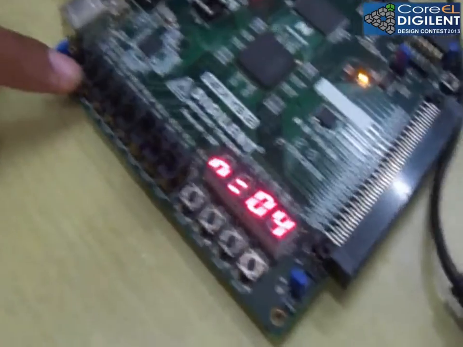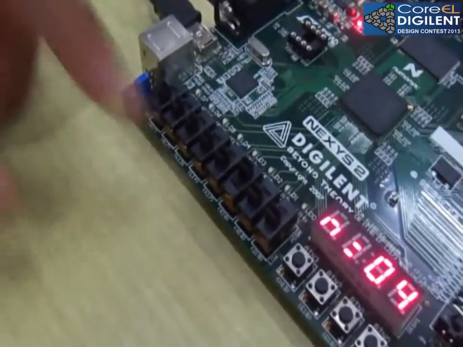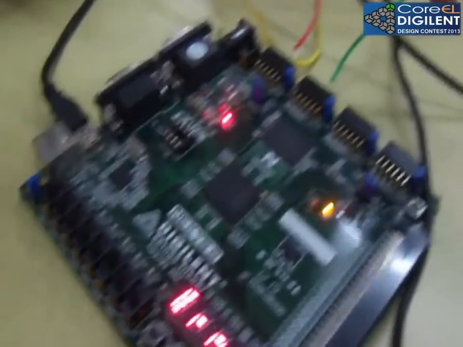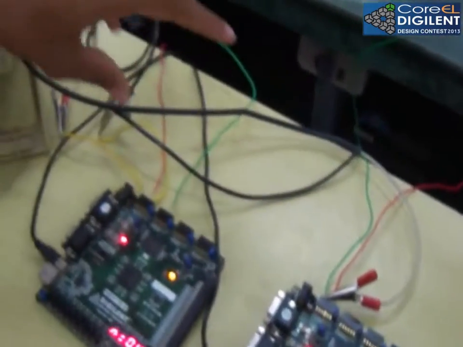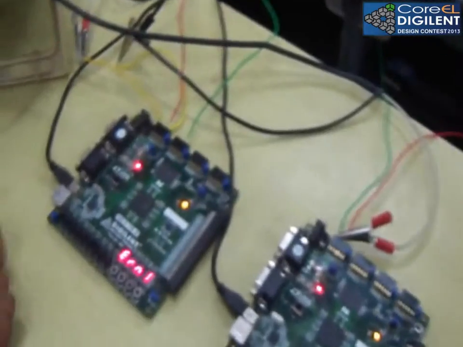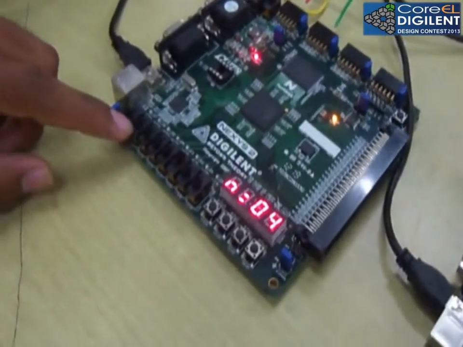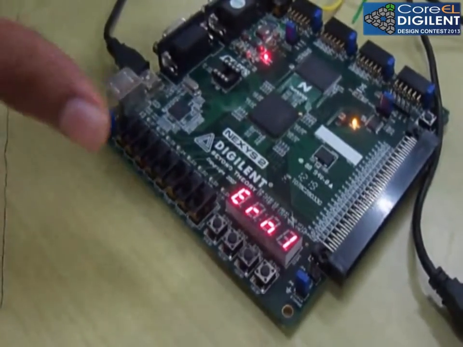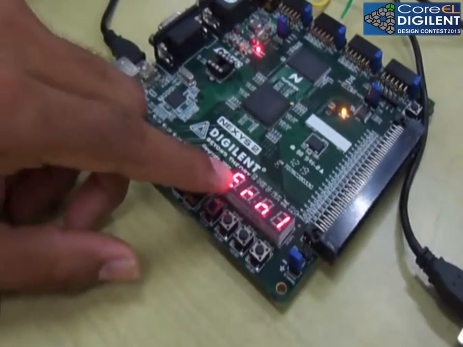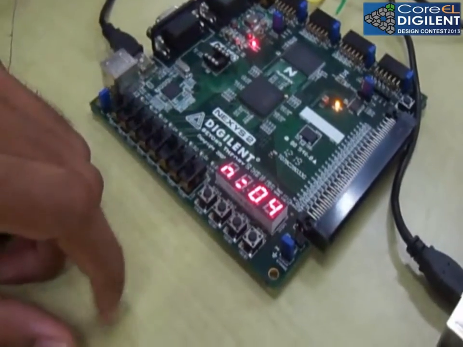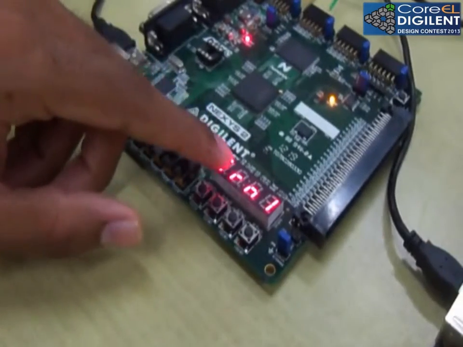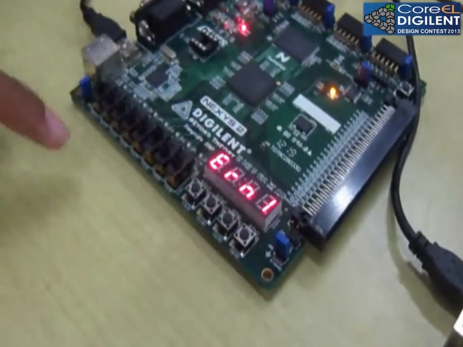Now these 3 pins are used for introducing the errors. In practical use, a modulator is provided at the transmitter side and a demodulator at the receiver side. A device which is to be tested is kept in between them. So when no errors are introduced, it indicates that our device is ready for practical purposes, and it will display that no error is introduced. ERN indicates that no error is introduced.